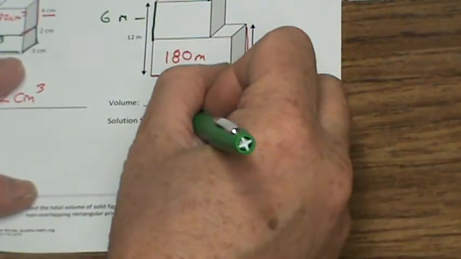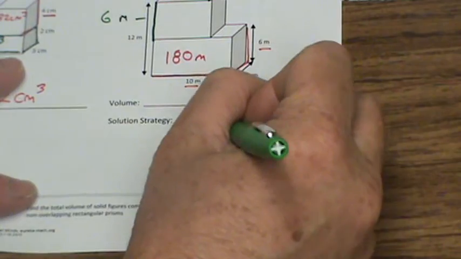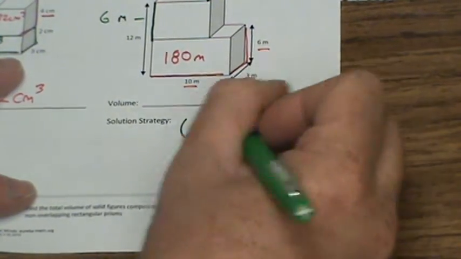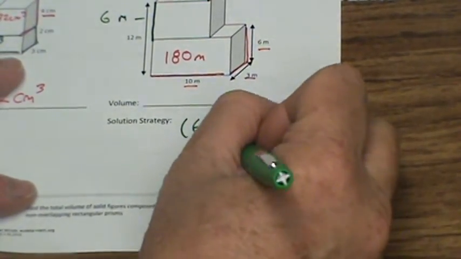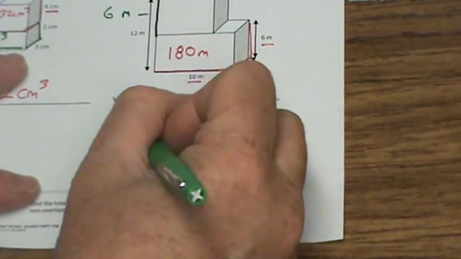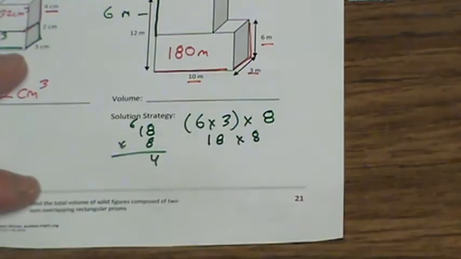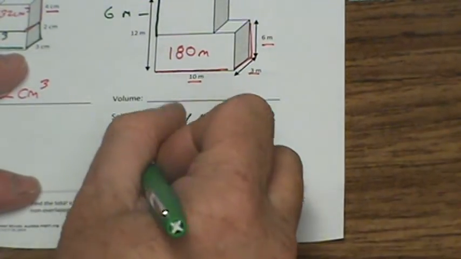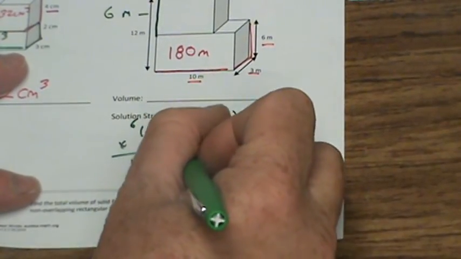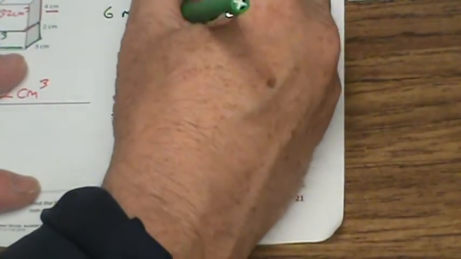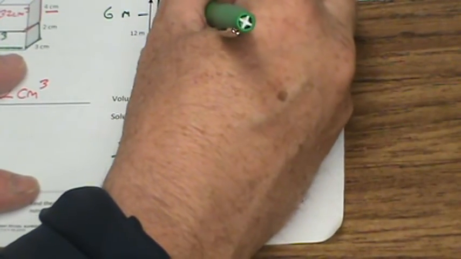So let's go down here. 6 times 3 times 8. 6 times 3 is 18 times 8. And we just do the math over here. 8 times 8 is 64. Carry the 6. 1 times 8 is 8, plus the 6 is 14. 140 centimeters cubed. So I know that this one is 144 centimeters cubed.